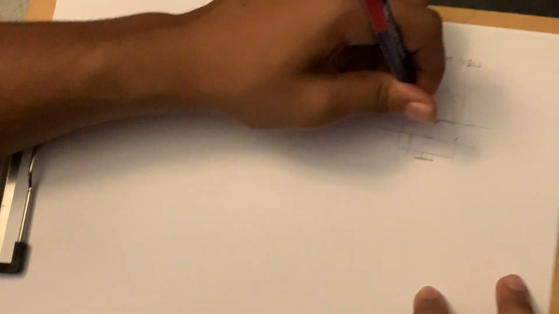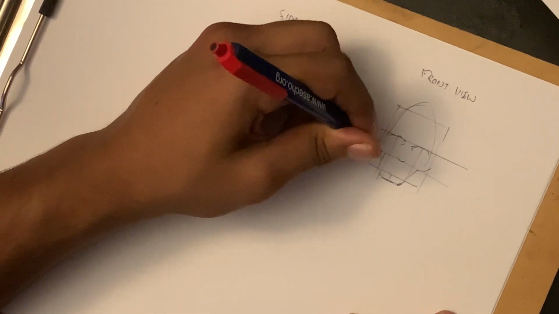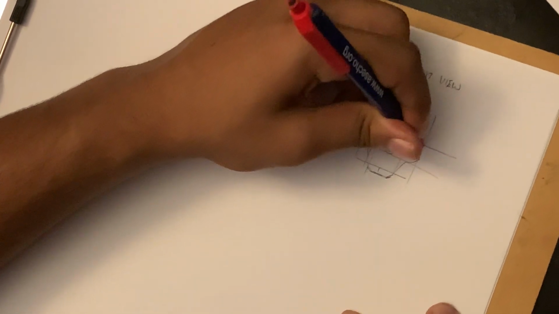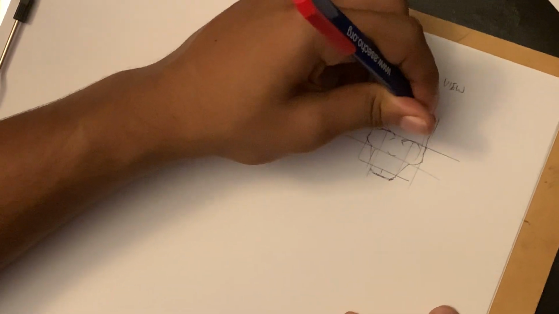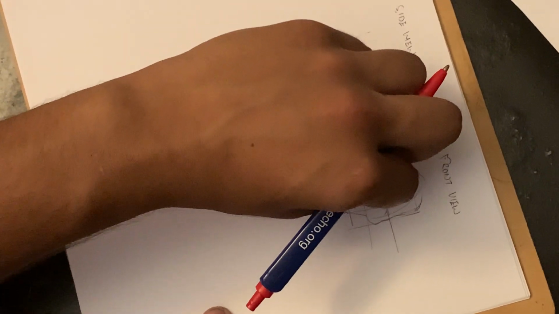From the eyes, this is where the mouth extends. You connect the cheekbones right here. The same distance from the eyes is from the nose, from the mouth. The same distance to the eyes from the hairline.